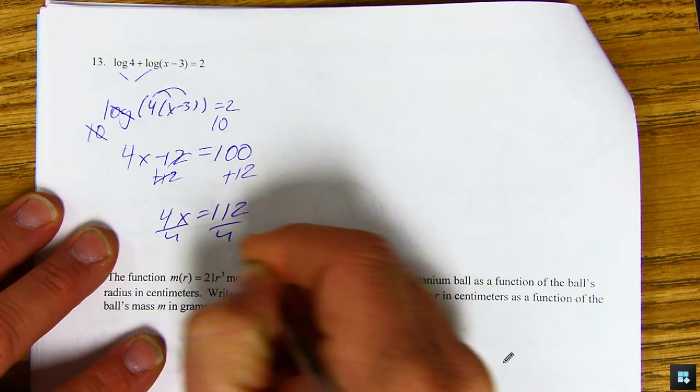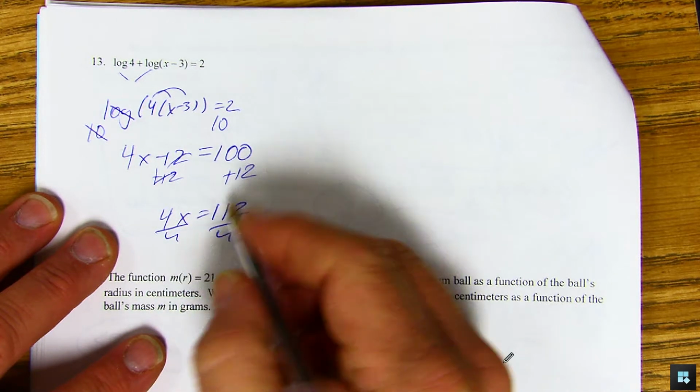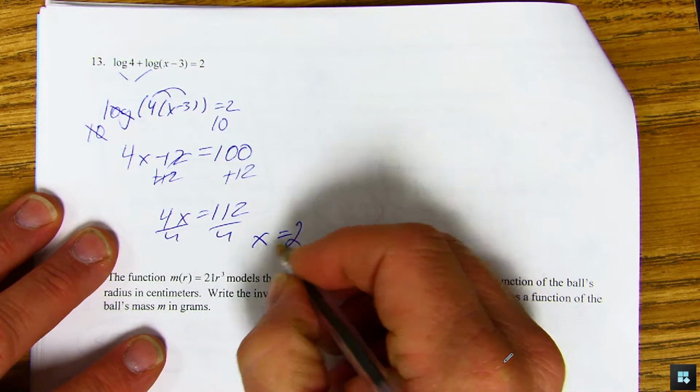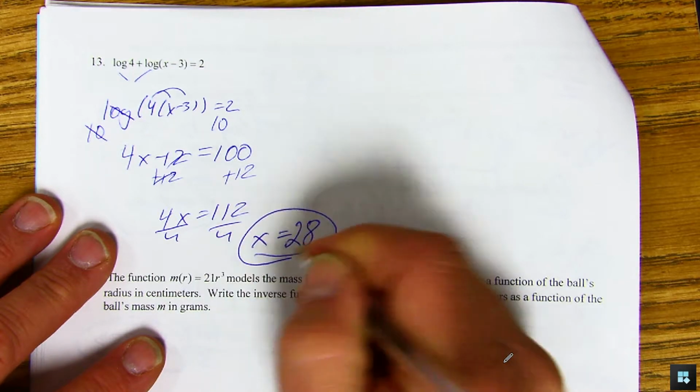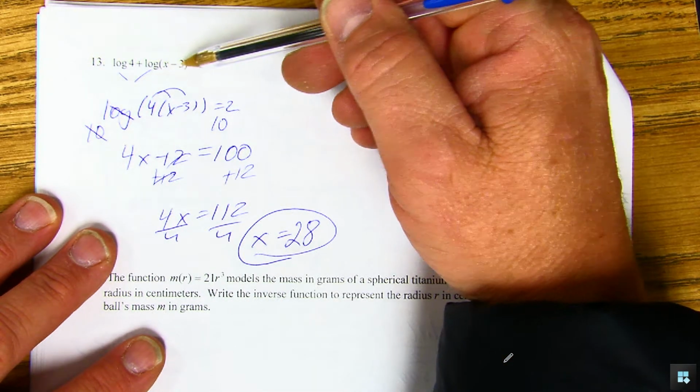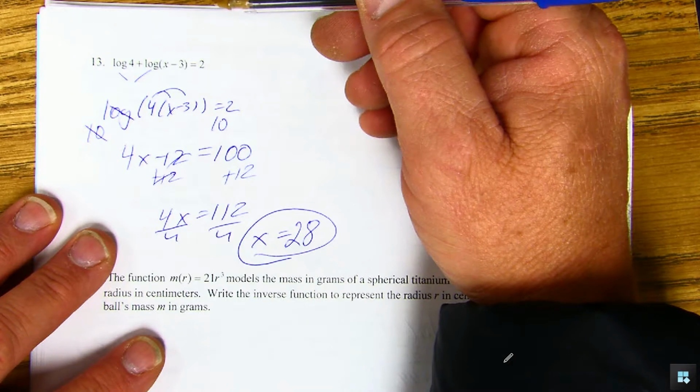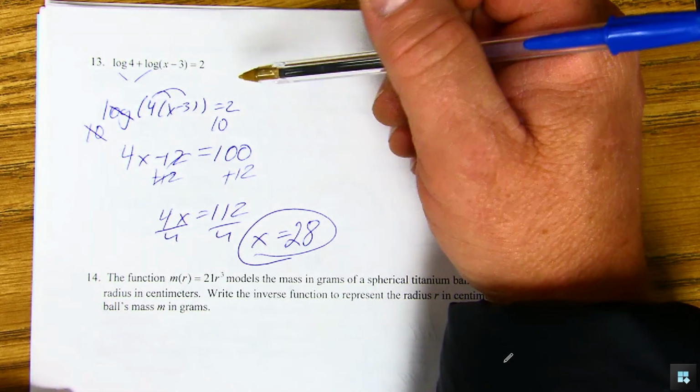Divide by 4. It's going to give us x equals, 4 goes into 11 twice, 4 goes into 32, 8. So x equals 28. As long as we can plug in 28 and be okay: 28 minus 3 is 25. We're positive, not 0 or negative. We are good to go.